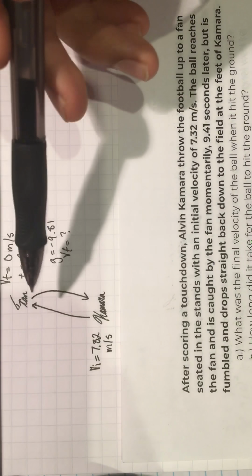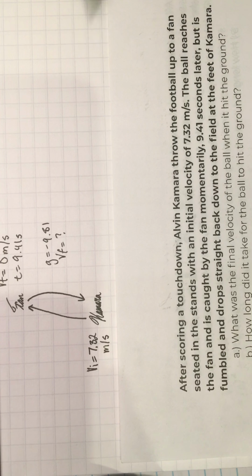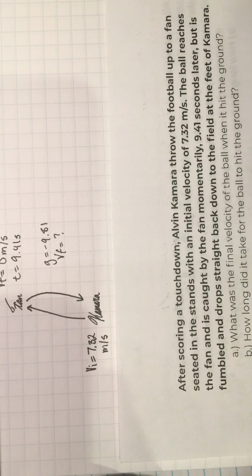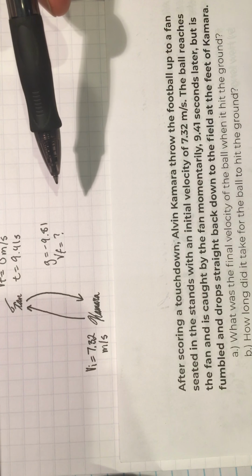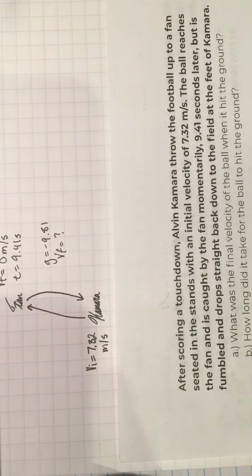And so we know on the way down that there is an acceleration of negative 9.81 meters per second squared, which is due to gravity. So we're trying to figure out what the final velocity is and how long it takes for the ball to come down.